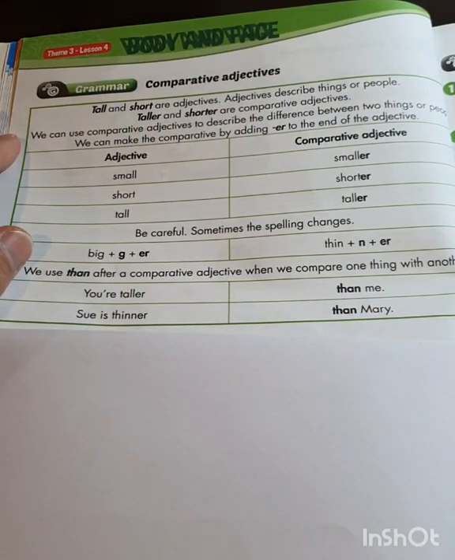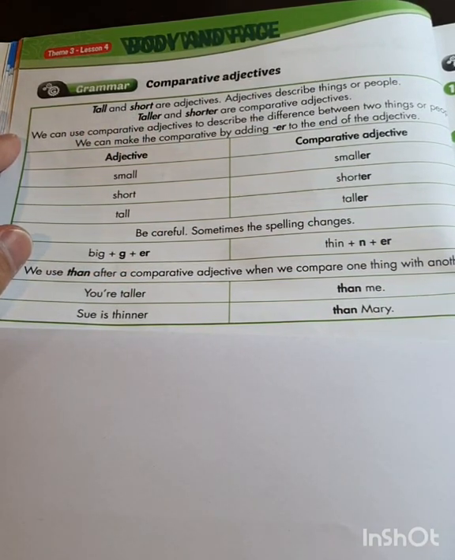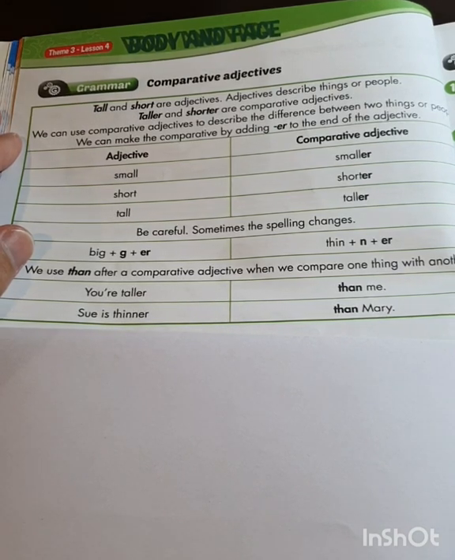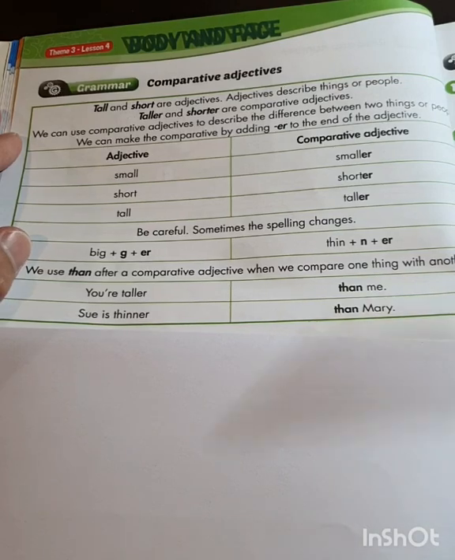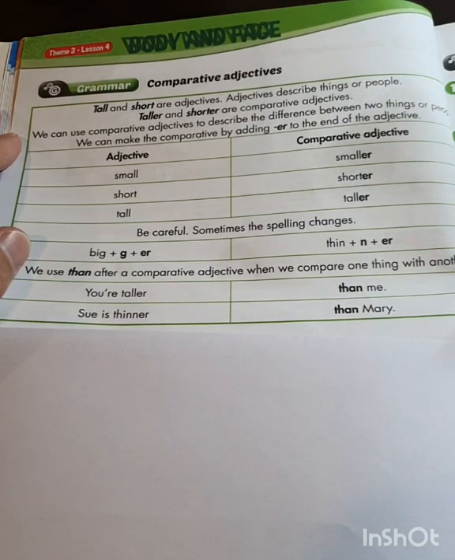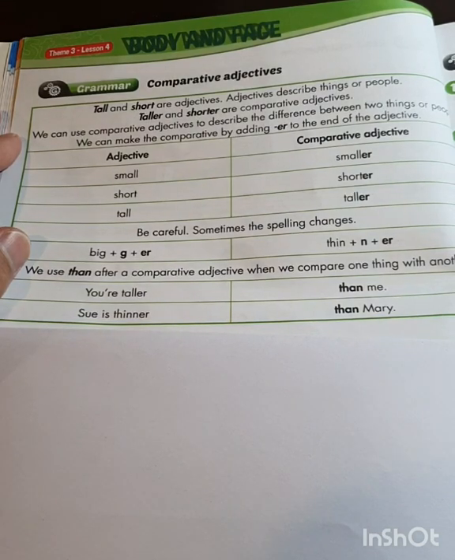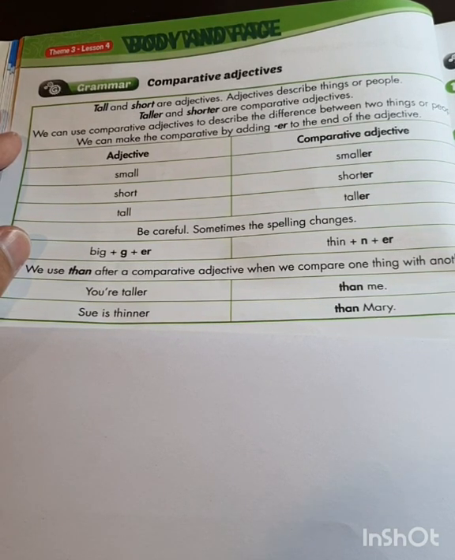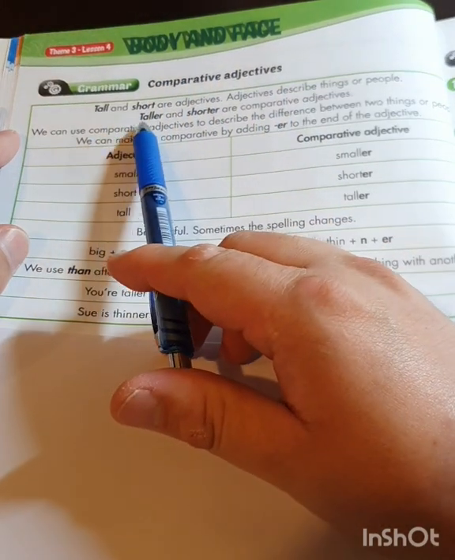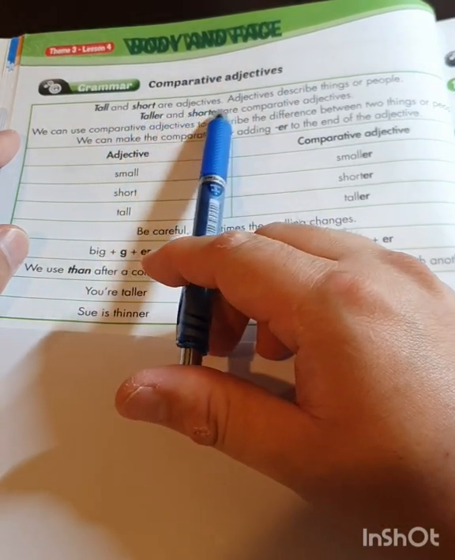Okay, boys and girls, so here we are on page 26 in the grammar book. Alright, let's start with the theme 3, body and face. Now let's start to read about the grammar. Tall and short are adjectives.